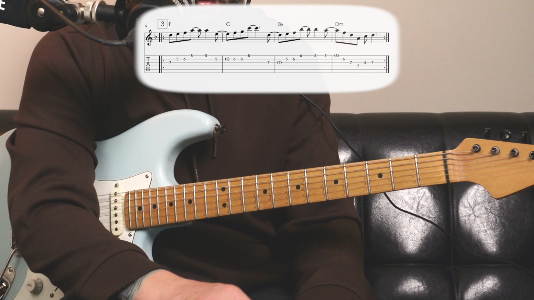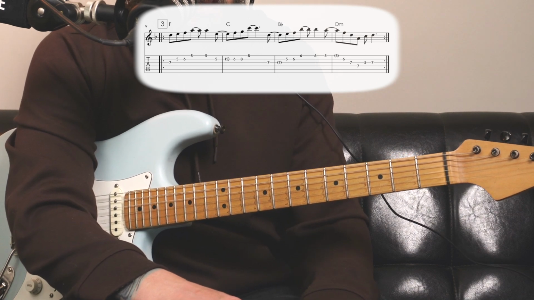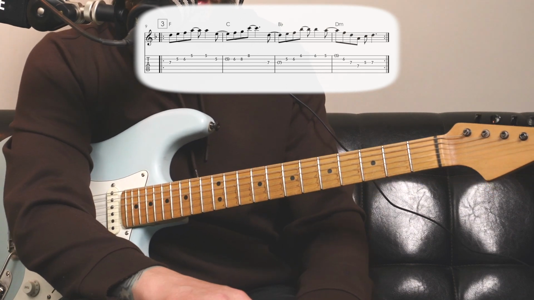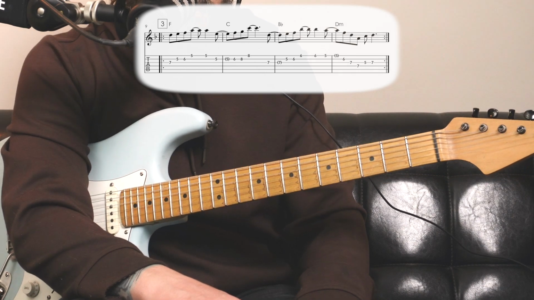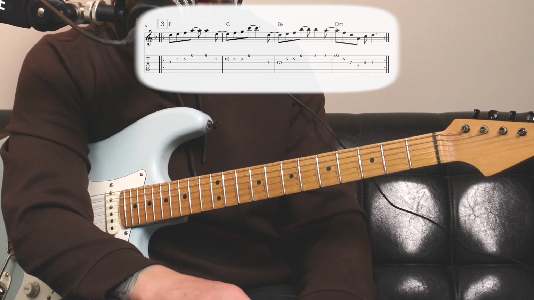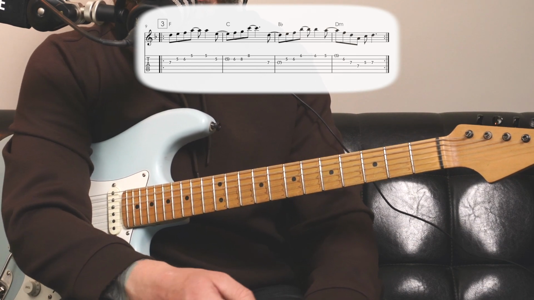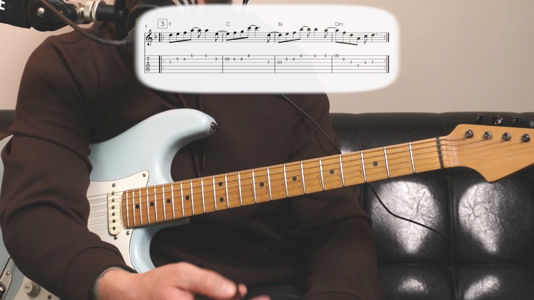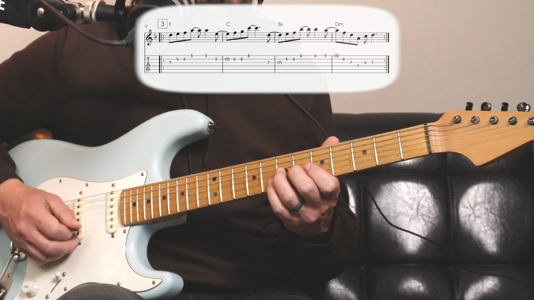And these sound to me like two motifs, or like a motif repeated 2 times instead of 4 times. The second measure is kind of a response to the first measure.